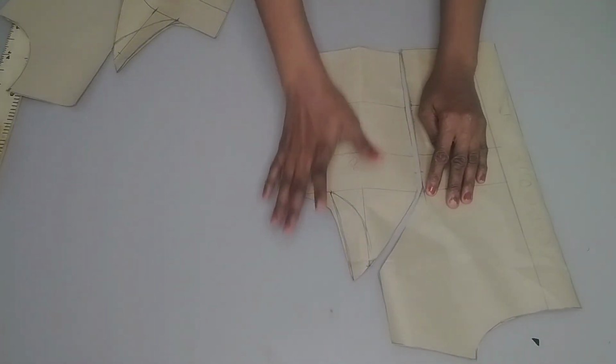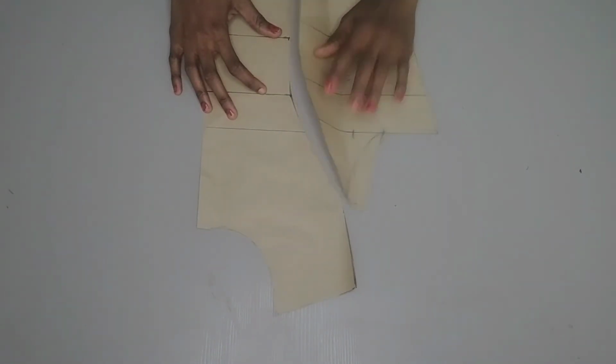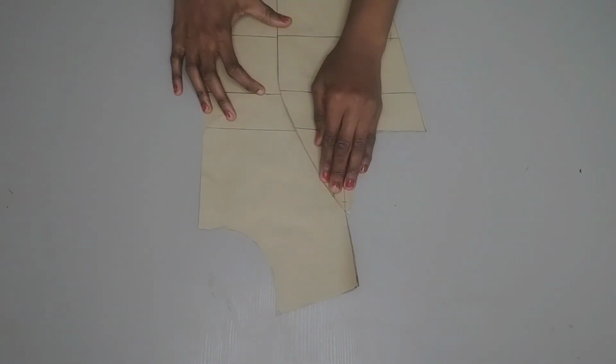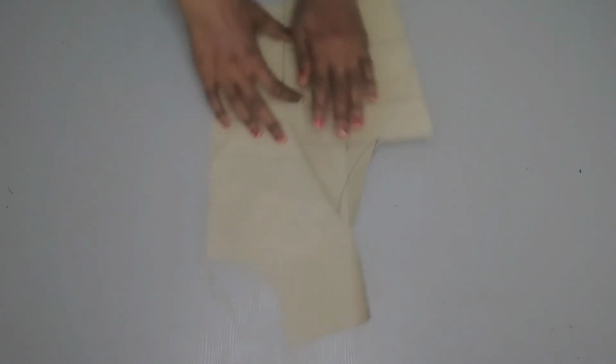So this is what we will have after joining it. It will definitely align. And you have to also note that whenever you are cutting this on your fabric, you're going to add your allowance at the shoulder part and also at the down part.